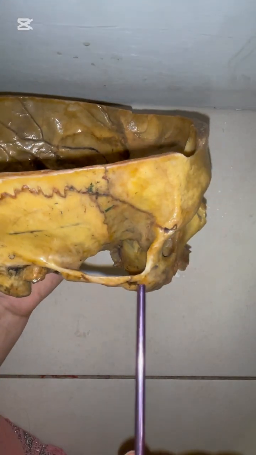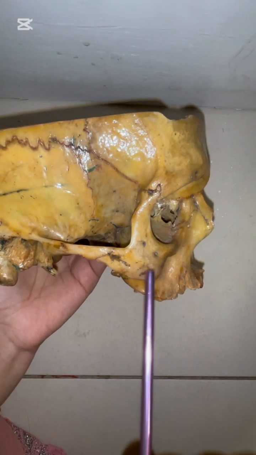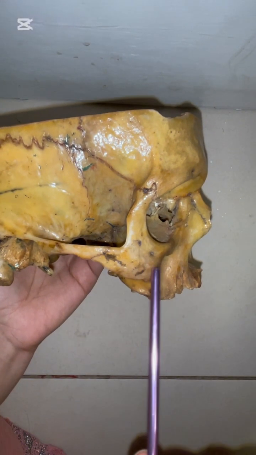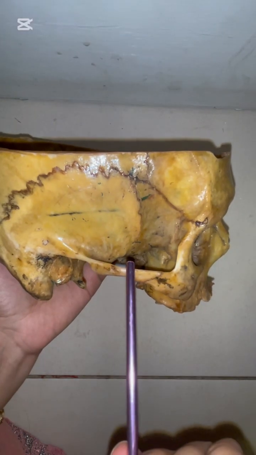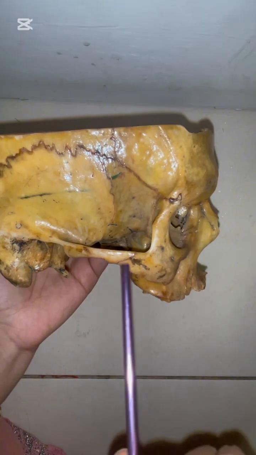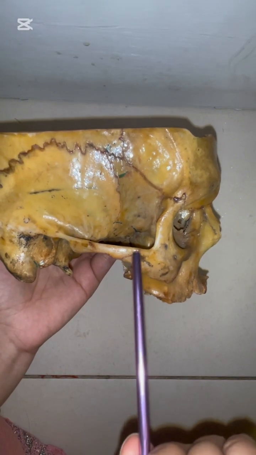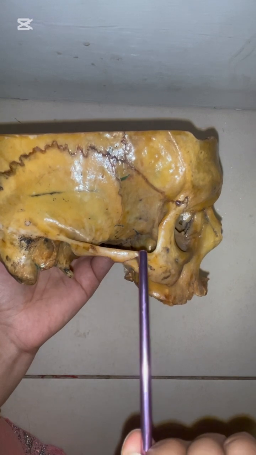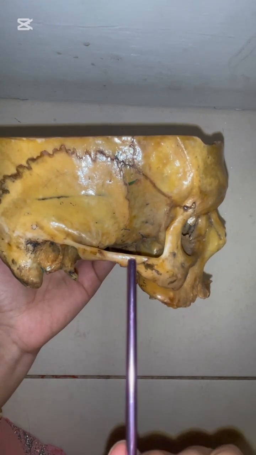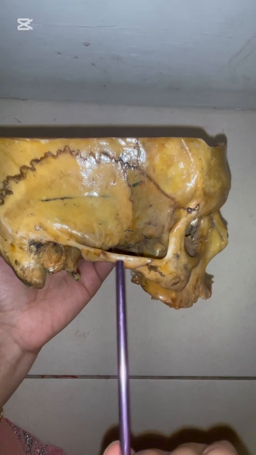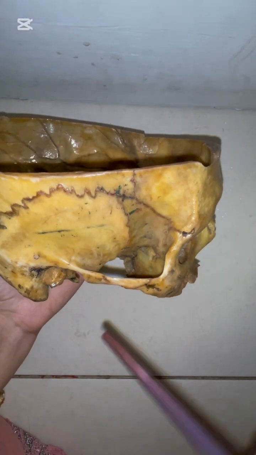The zygomatic arch is formed by the union of the temporal process of the zygomatic bone and the zygomatic process of the temporal bone. So in the anterior two-thirds we have the temporal process of the zygomatic bone here, and this is the zygomatico-temporal suture, and the portion behind it is the zygomatic process of the temporal bone. So this is the zygomatic arch.